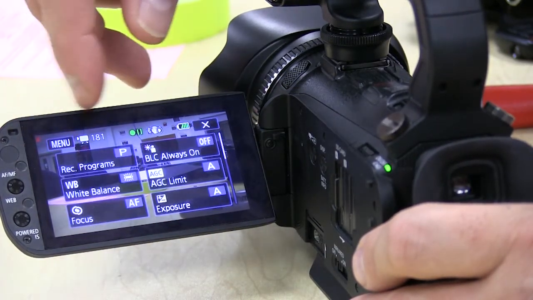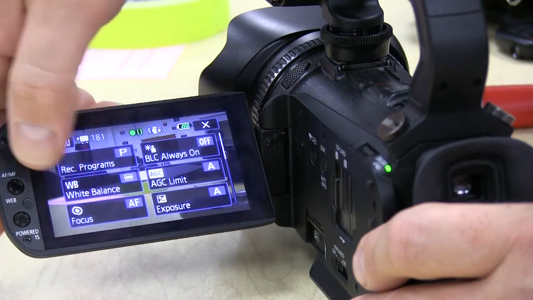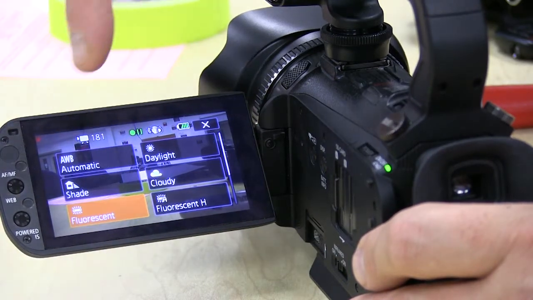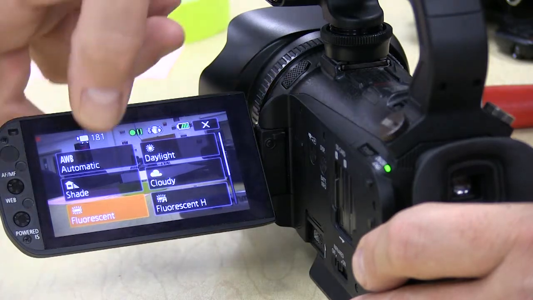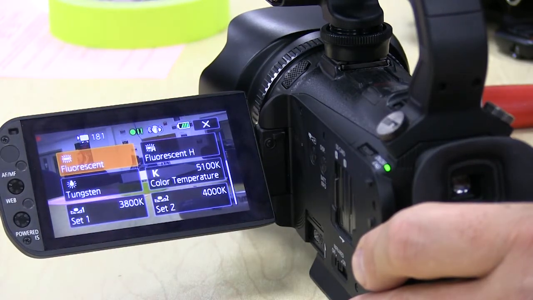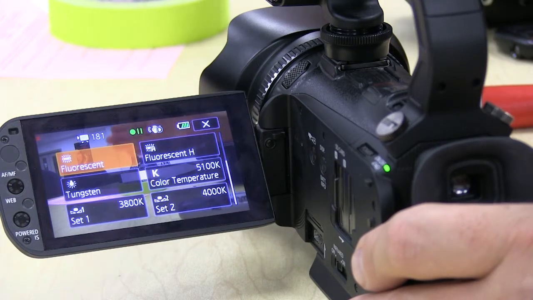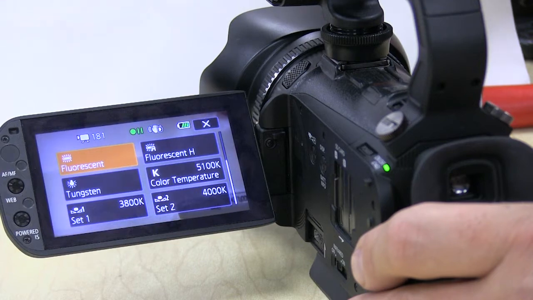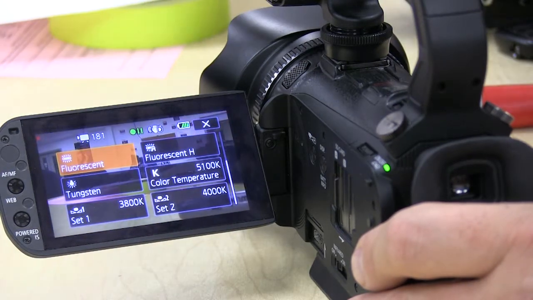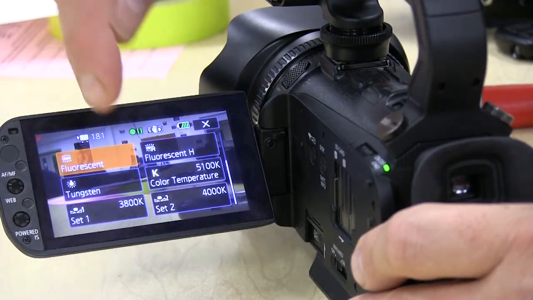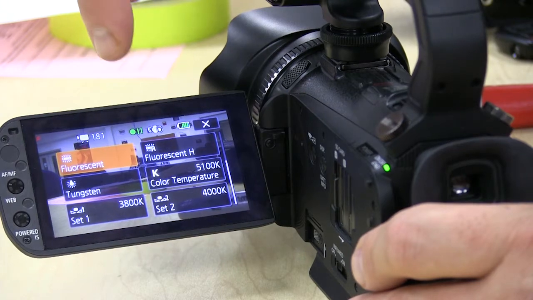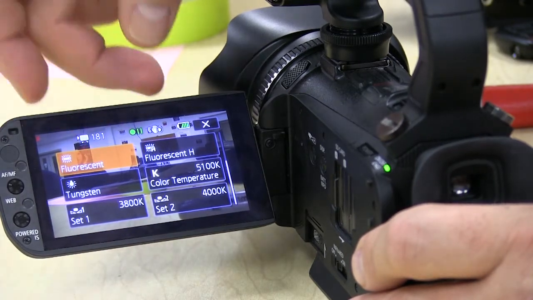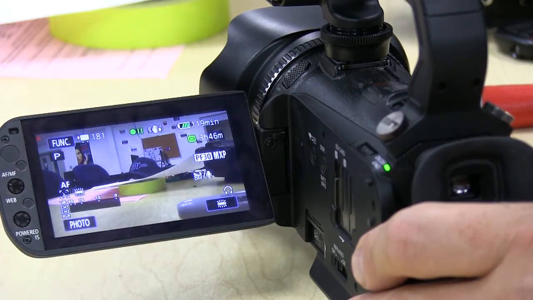And the other thing you can do is go into the function menu, white balance, and pick a preset, or use a white card or a good white piece of paper. Make sure, though, that that white totally fills your screen, okay? You don't want to have any other colors there. And then you can set that with the Set 1 button. We'll pick the preset, and we'll close out of this.